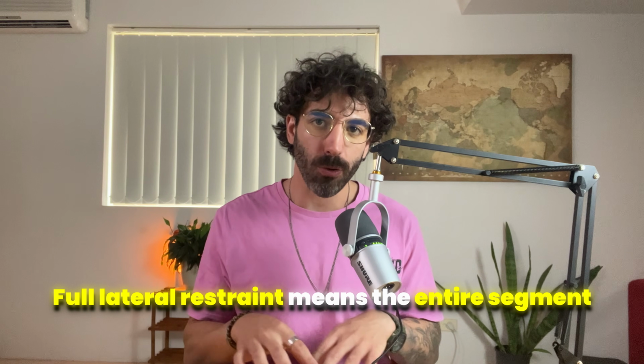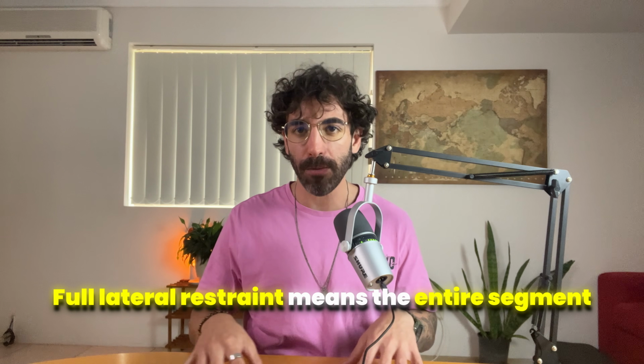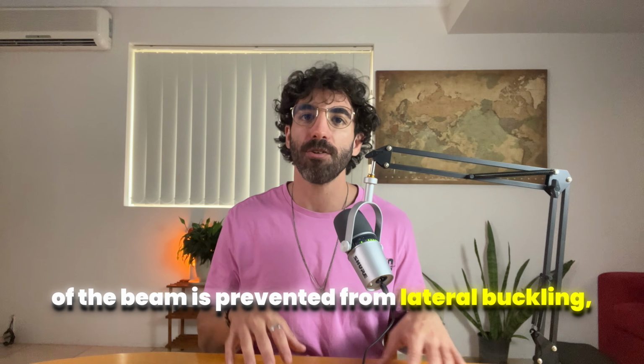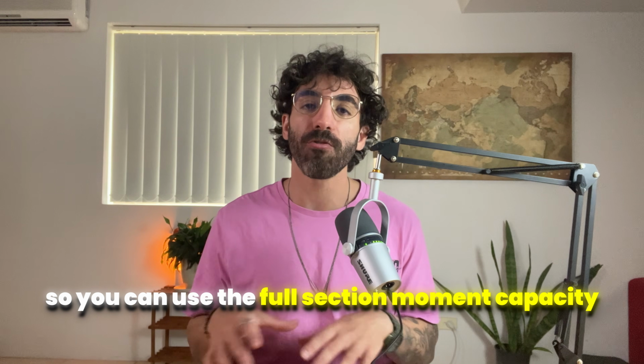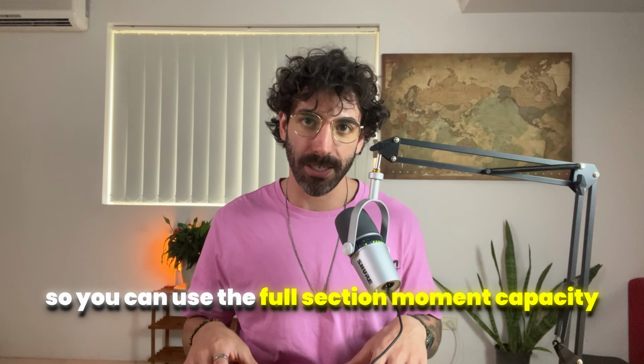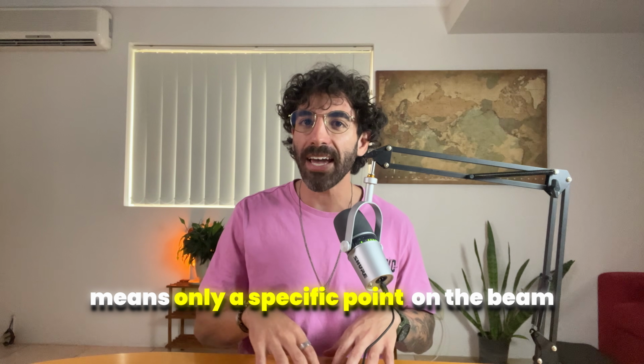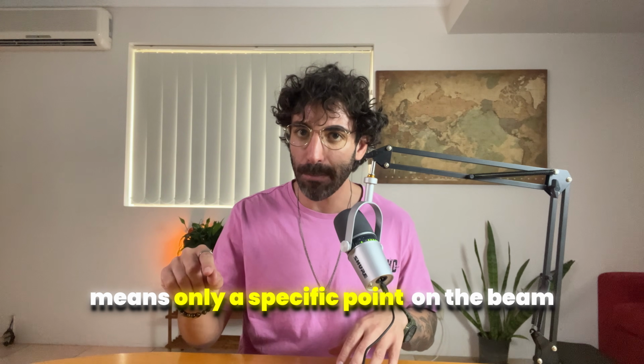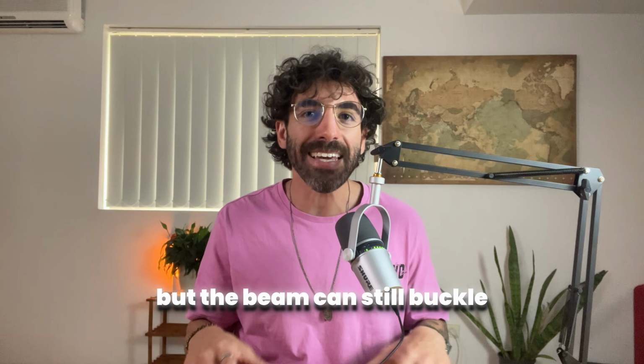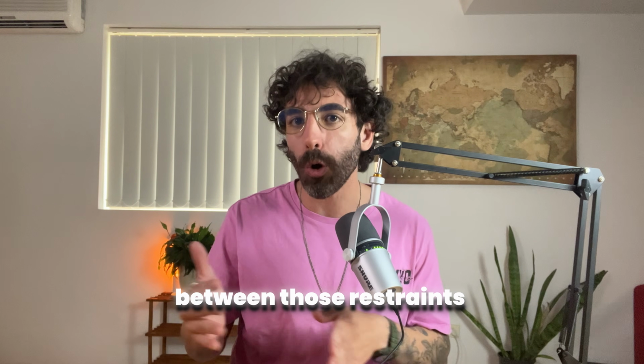Now let's clear up a common misunderstanding. Full lateral restraint means the entire segment of the beam is prevented from lateral buckling, so you can use the full section moment capacity phi Msx. A fully restrained cross section means only a specific point on the beam is restrained, but the beam can still buckle between those restraints. So the term full lateral restraint should not be confused with a fully restrained cross section. I hope that makes sense.